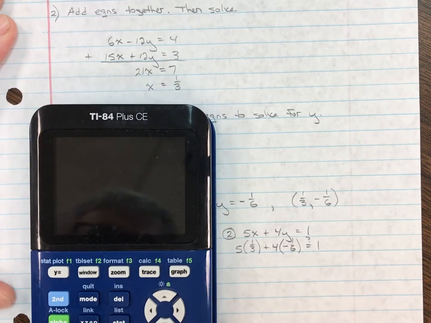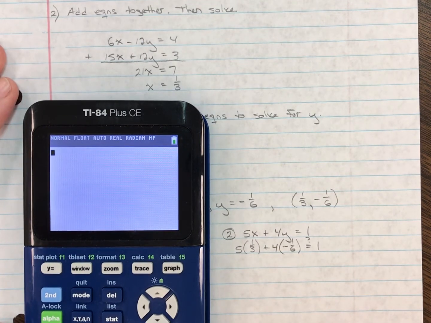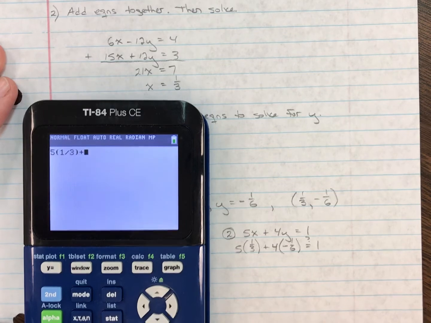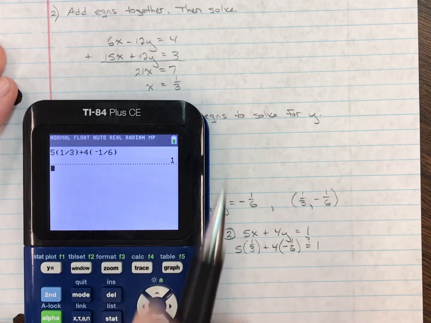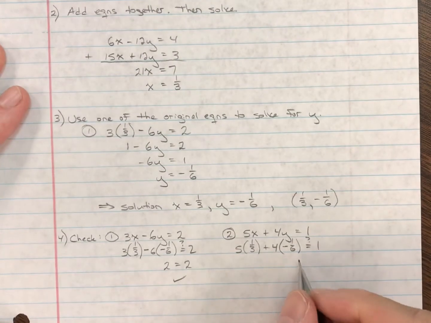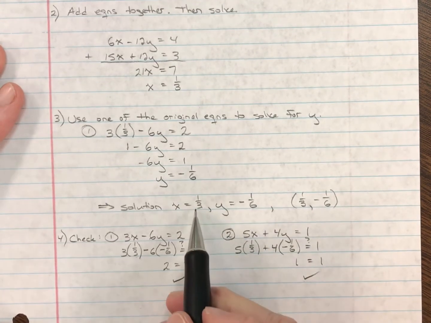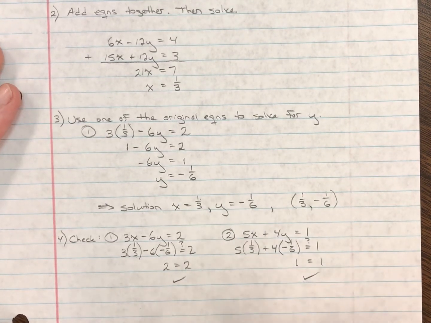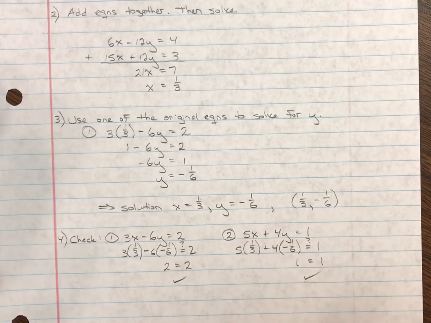I'm going to pull out a calculator. 5 times 1/3 plus 4 times negative 1/6. Do I get 1? I do. So I got 1 is equal to 1. I feel good that the solution 1/3, negative 1/6 is the solution to my system.